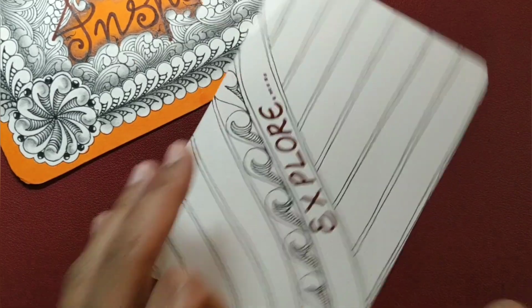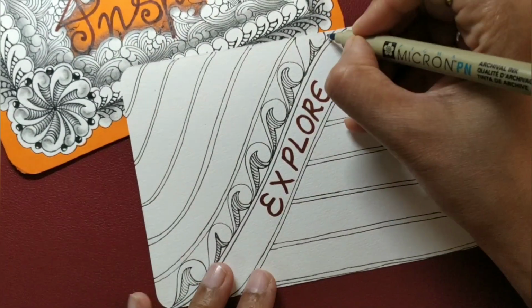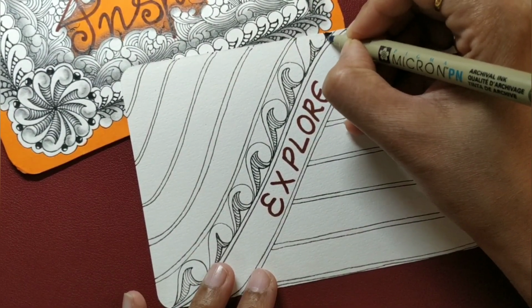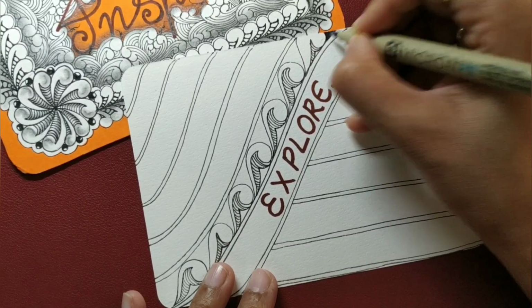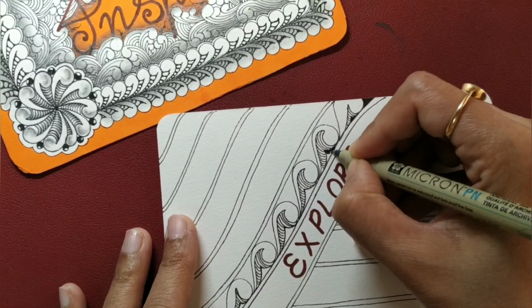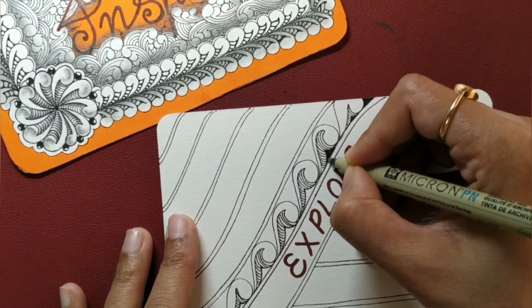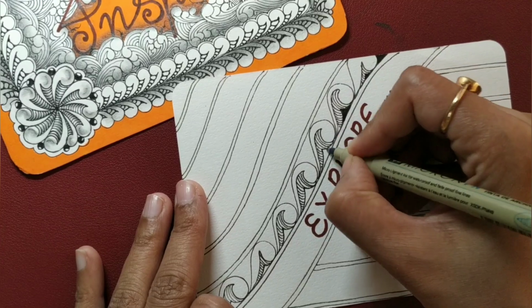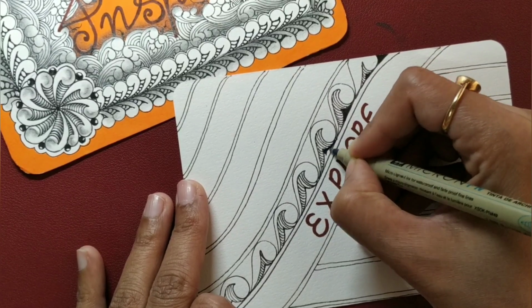So simple way to add some Zen to Mooka, to use Mooka as a border, filling in the small little space left under.